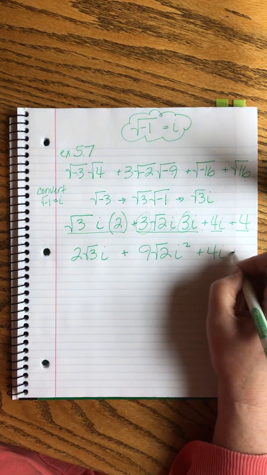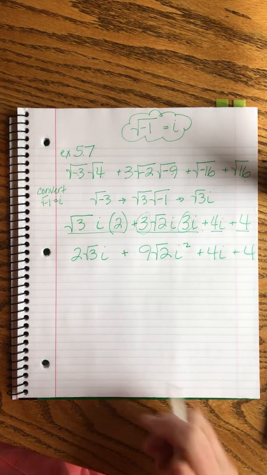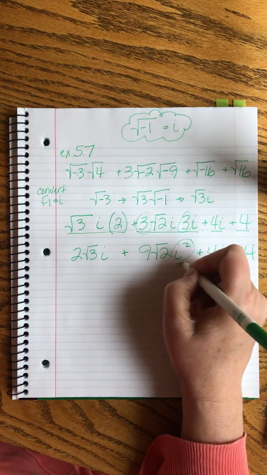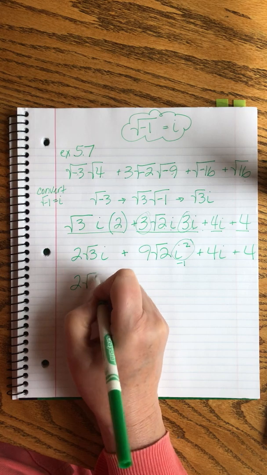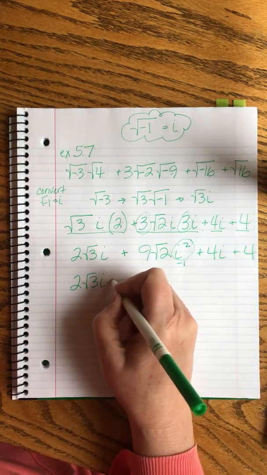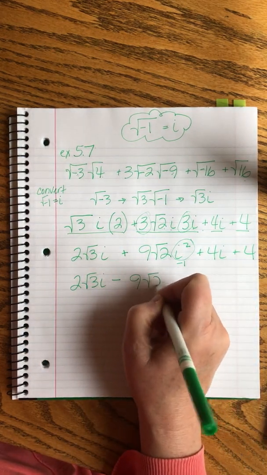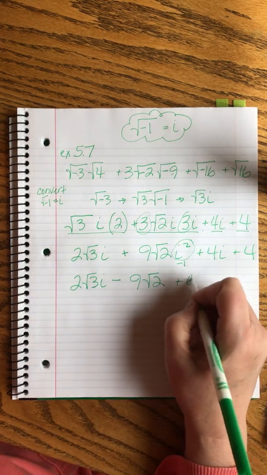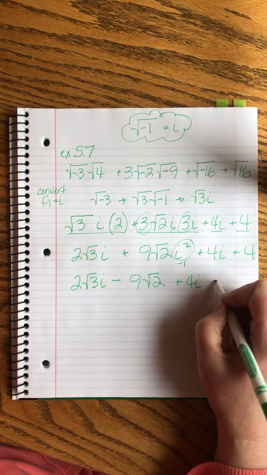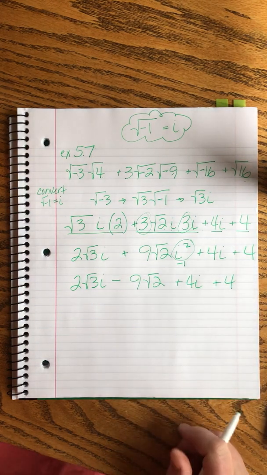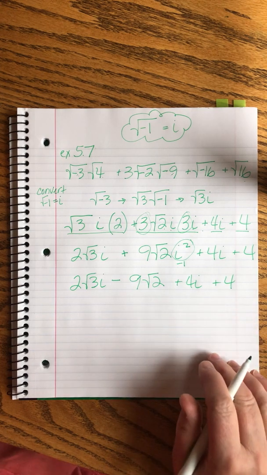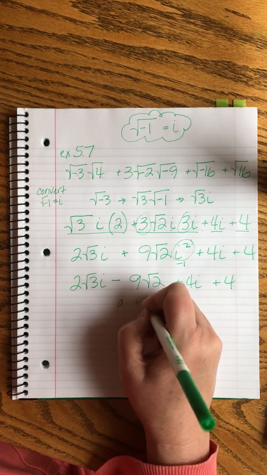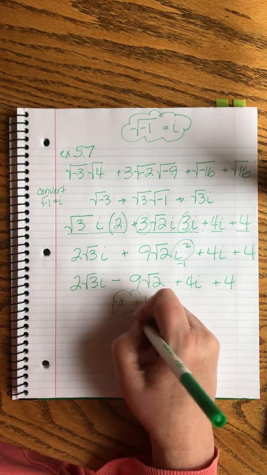I want to finish this. Okay, those stay the same. Now this becomes a minus 1, correct? So we'll have 2 times the square root of 3i minus 9 square root of 2 plus 4i plus 4. Okay, those terms are all simplified as far as they can go. Our last step is to put this in a plus bi format.